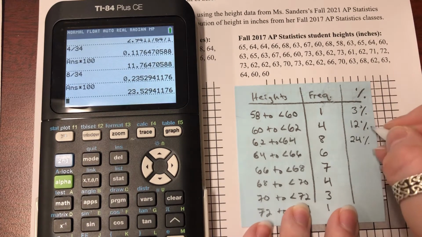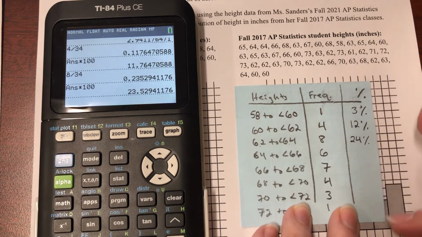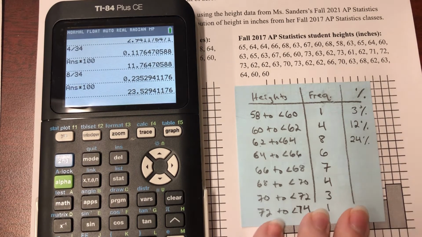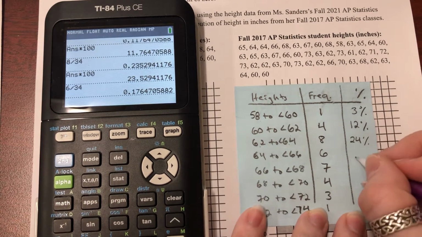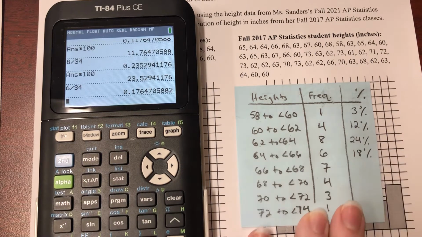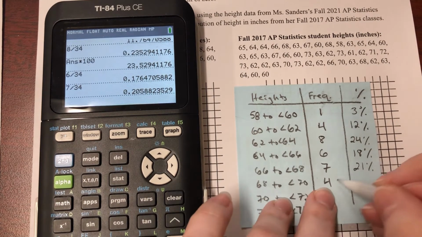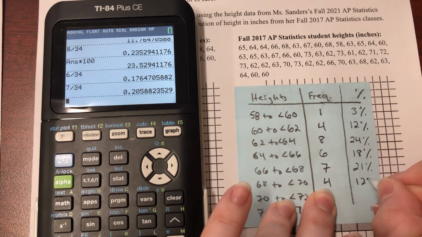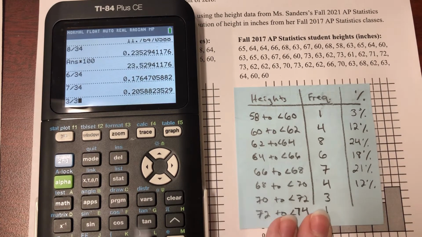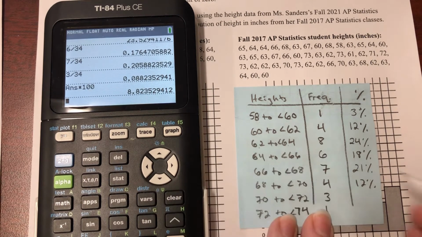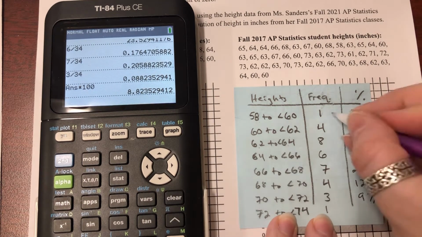Now, because I'm rounding these percents, I might end up with a total percent that's higher than 100, but that's okay. We know that it'll happen just because I was rounding. 6 divided by 34 gives me about 18%. 7 divided by 34, about 21%. Now 4 divided by 34 I did previously, that was 12%. 3 divided by 34 times 100 gives me about 9%. And then the 1 was about 3%.